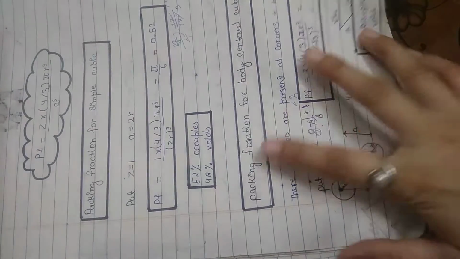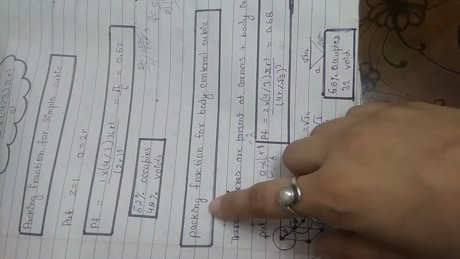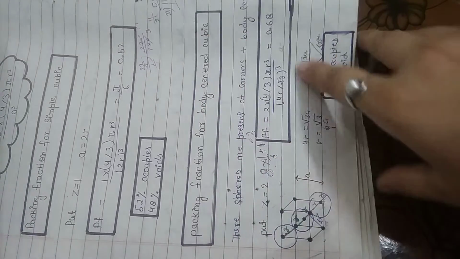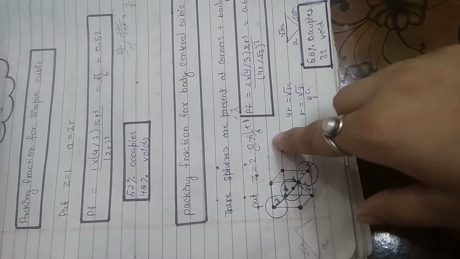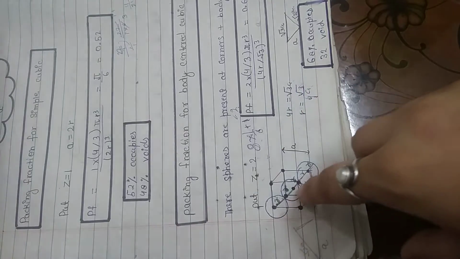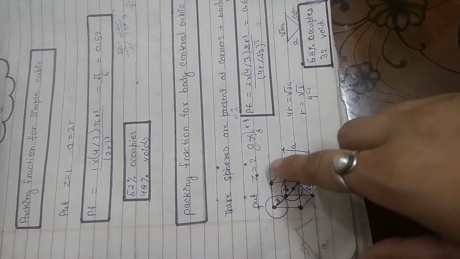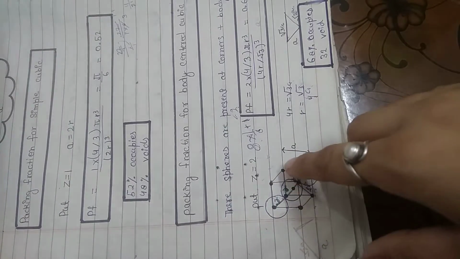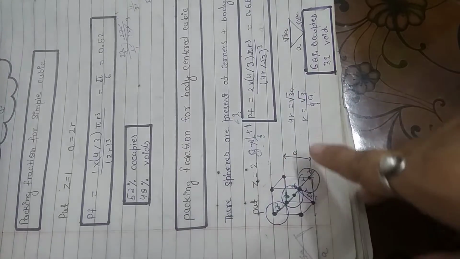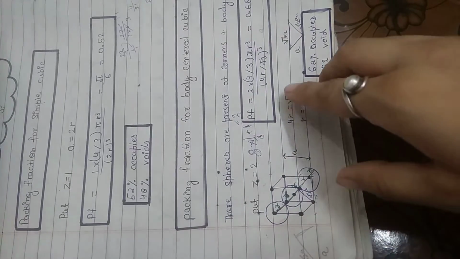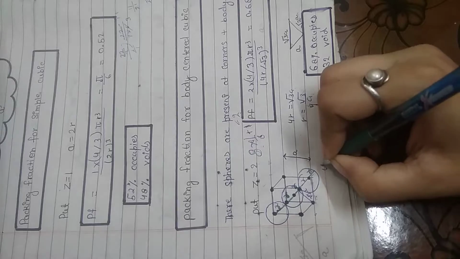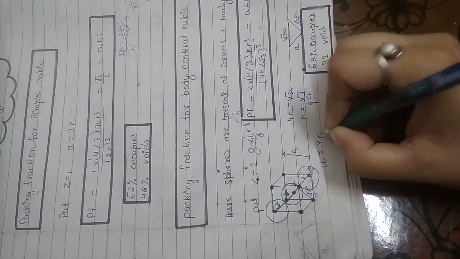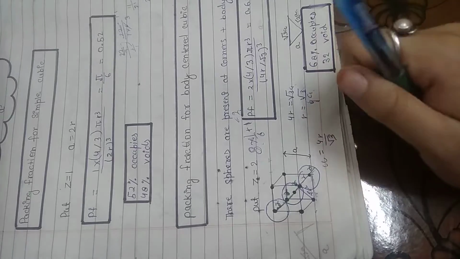Now the packing fraction for body centered cubic. Here spheres are present at the corners plus the body center. So we can put Z is equal to 2, because here the effective number of spheres is 2. And 4R is equal to a under root 3, that means a is equal to 4R upon under root 3.